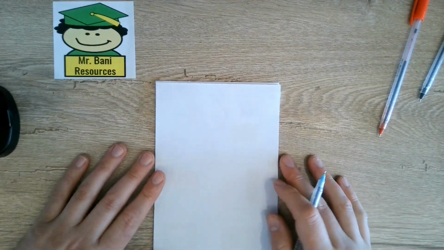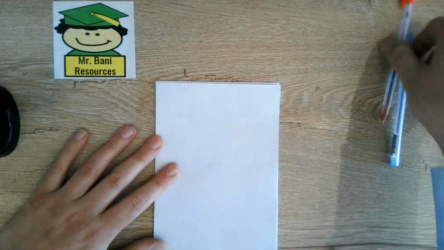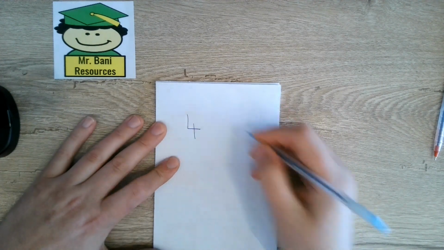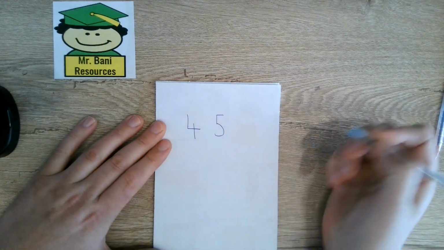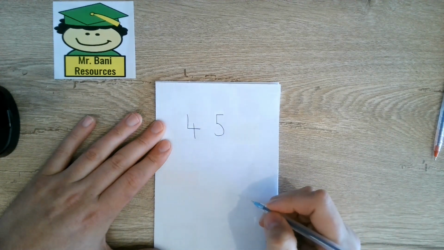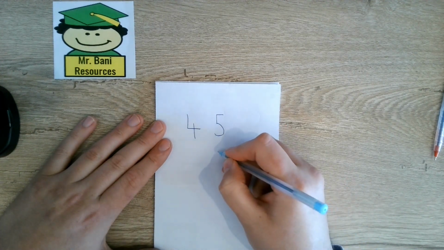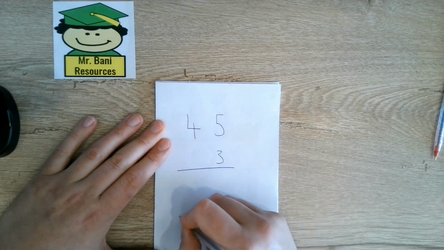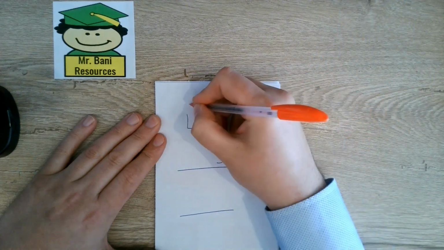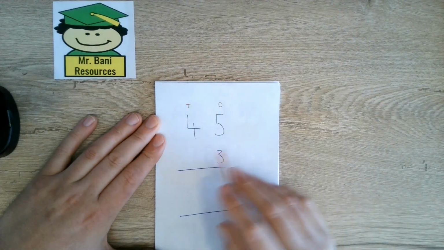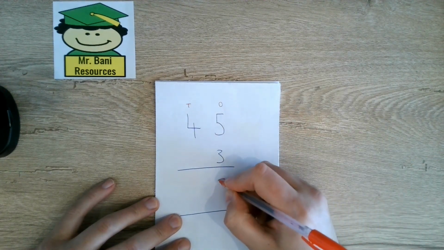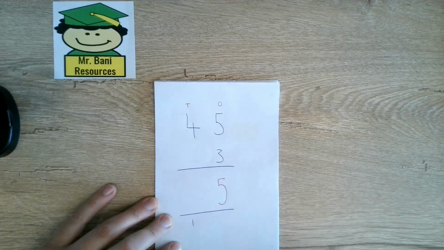With multiplication, place value still stands. So, give me any numbers. Give me an easy one. 4, give me 5, yep, 45. And let's multiply by 3. So we start with our ones. We start on the rightmost side and work our way across. What is 3 times 5? 15. Remember, just like the addition, you carry.